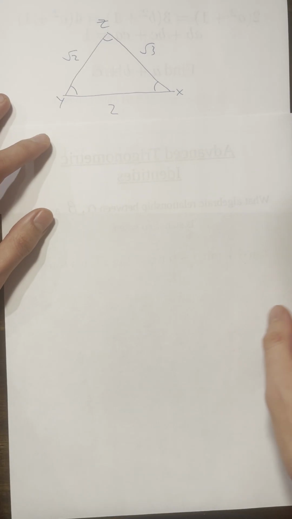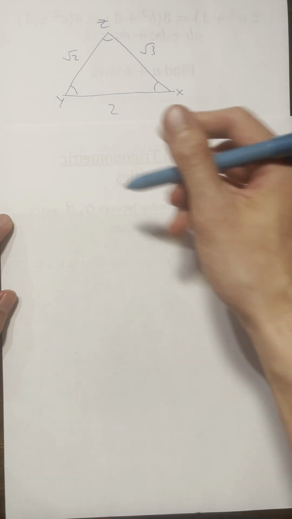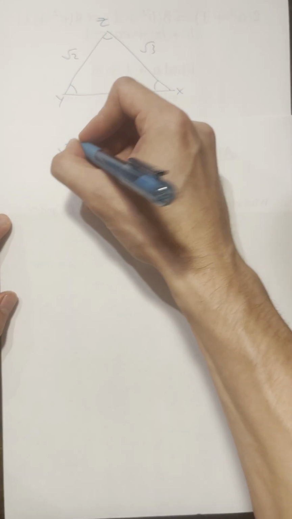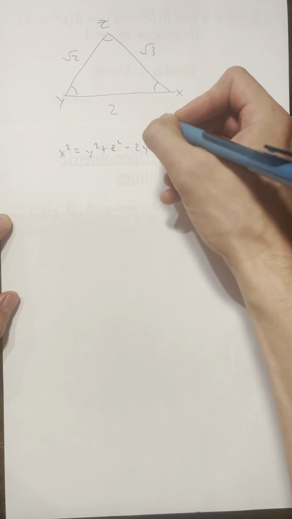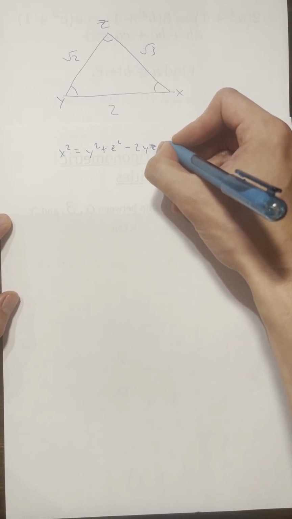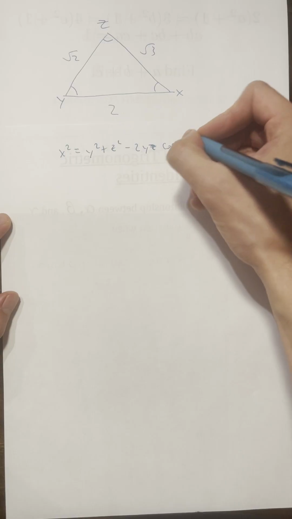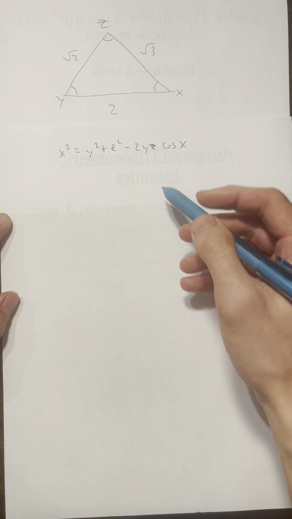Okay, so the law of cosines, that means x squared is equal to y squared plus z squared minus 2yz times cosine of x. So let's go ahead and plug these in.